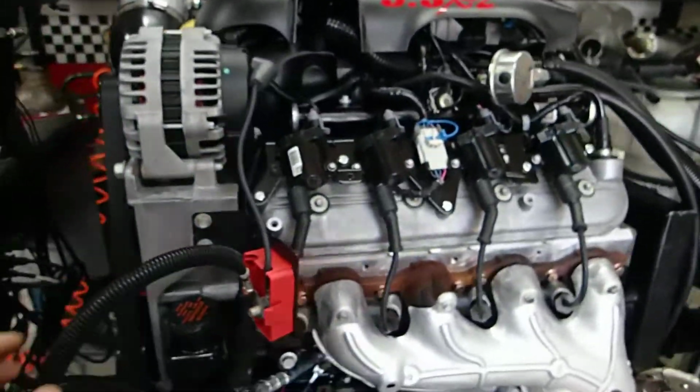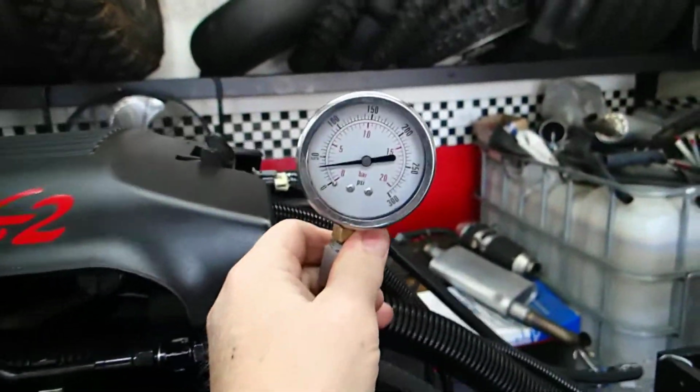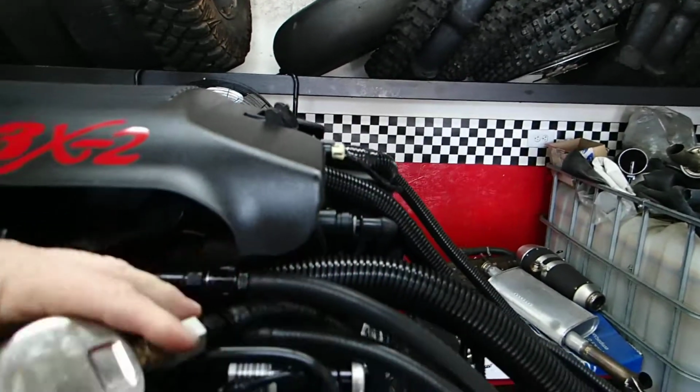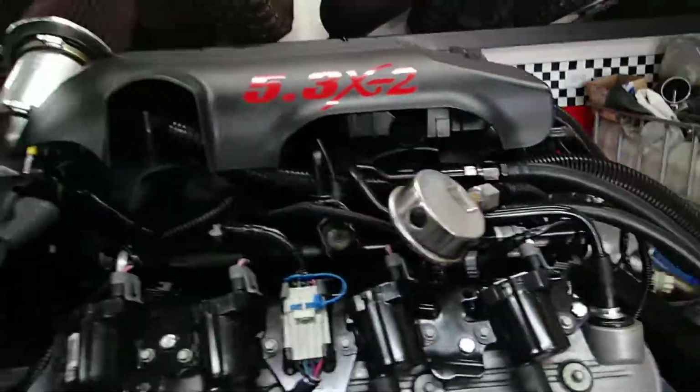Look here at the engine. Here's that oil pressure. What is it, about 35 it looks like. Up to temperature after the dyno run, so that all looks great.